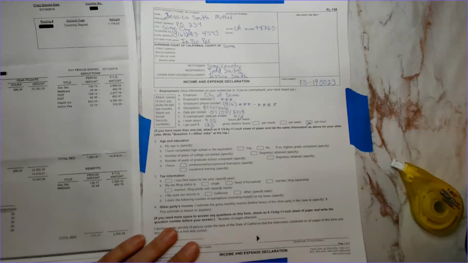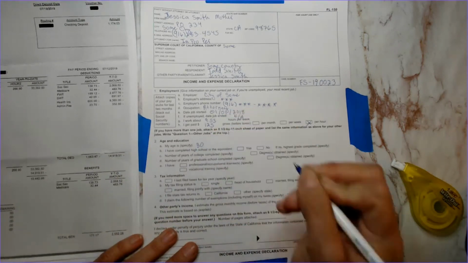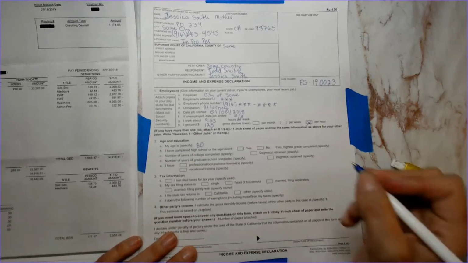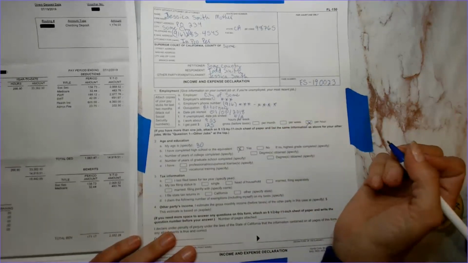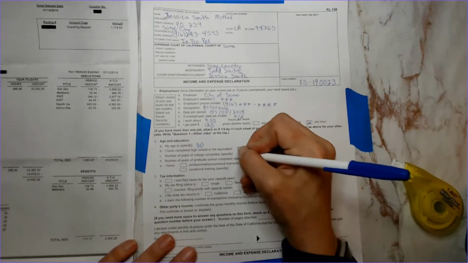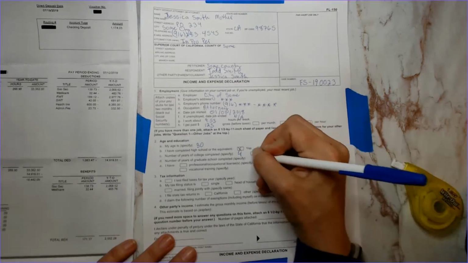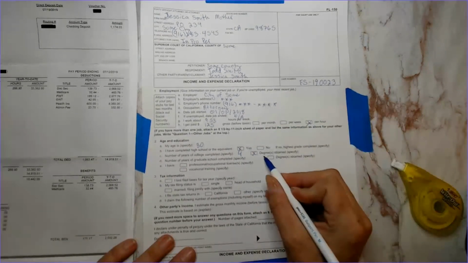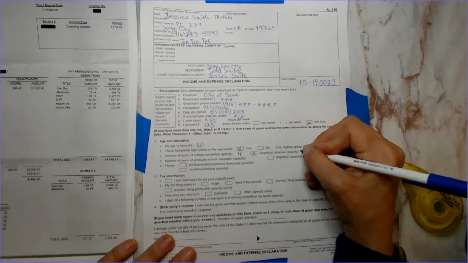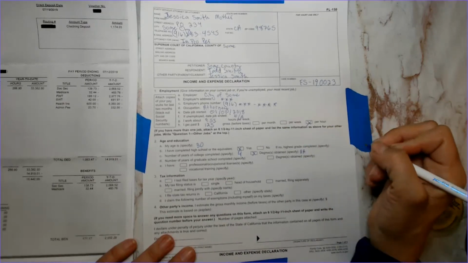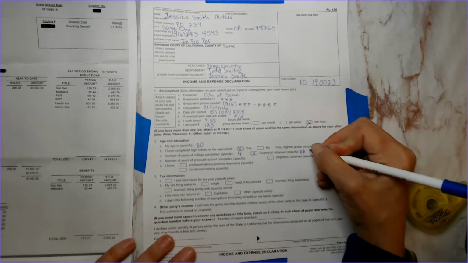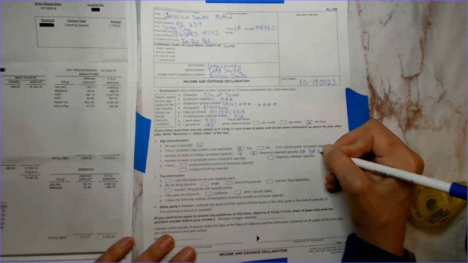Okay, we're going to say that Jessica is 30 and she's an attorney. So yeah, she's completed high school or the equivalent. She's also completed 4 years of college, and we need to list the degrees obtained. So she's got an associate's degree, and she's got a bachelor's degree in economics.